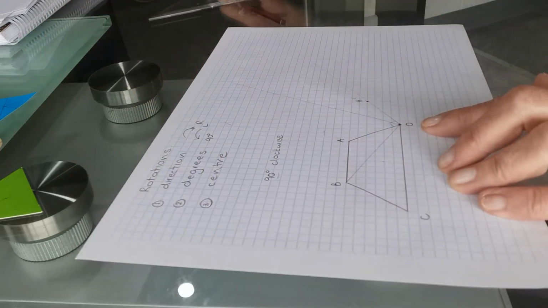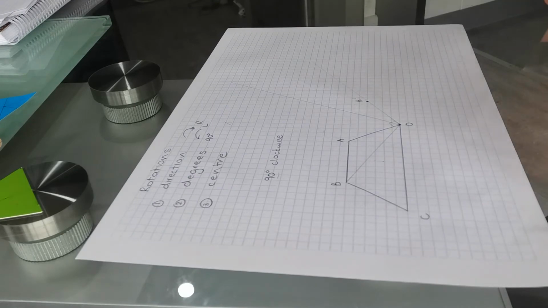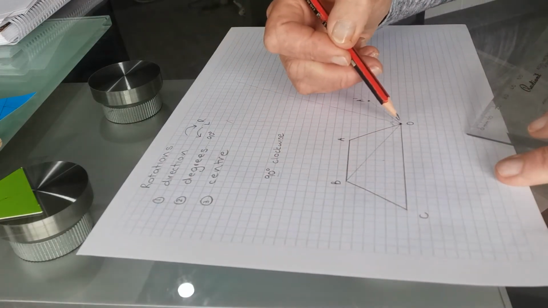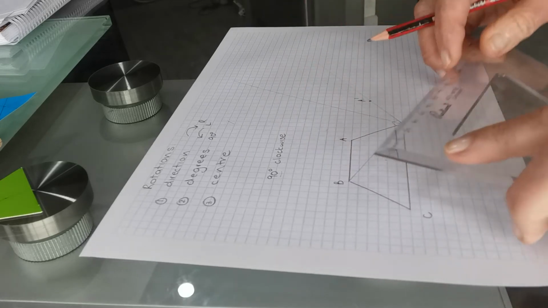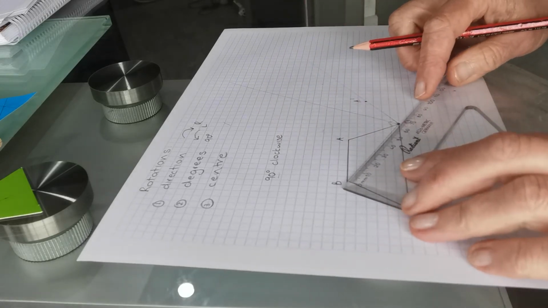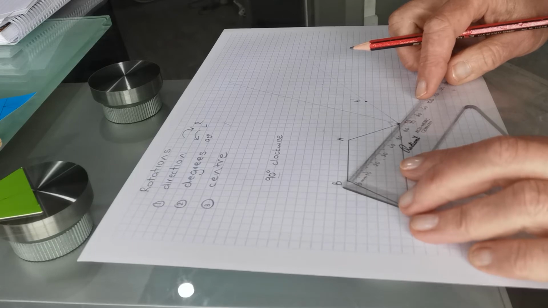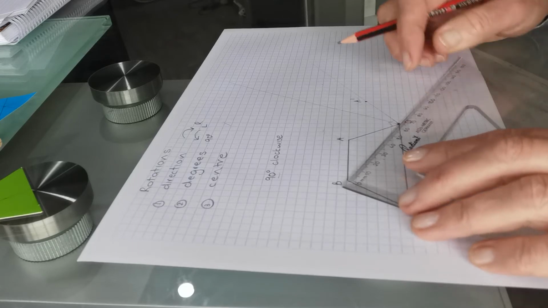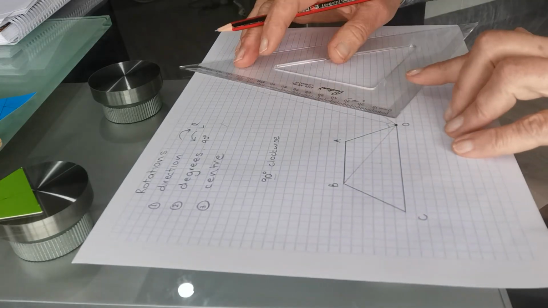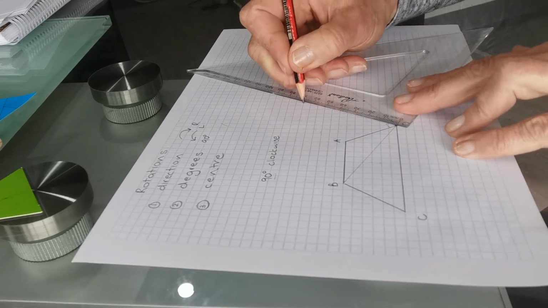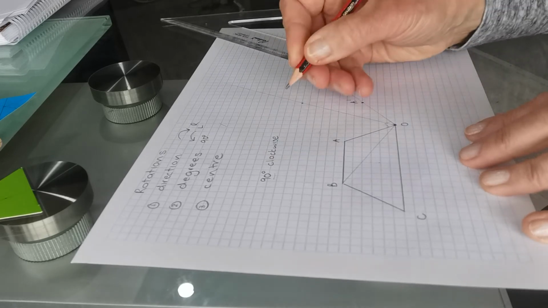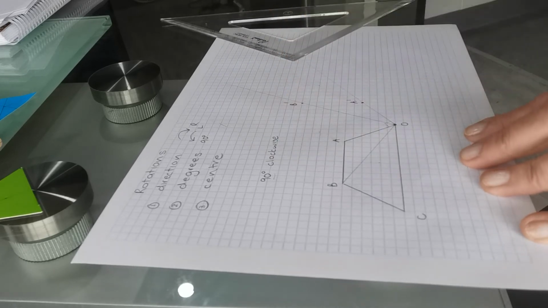And now I'll need to measure. B prime will be exactly the same distance from the centre of rotation as it was previously. It's about 6.6 centimetres. So 6.6 centimetres up here is here. And we'll call that B prime. We just have to trust this process because at the moment it's a bit hard to predict.